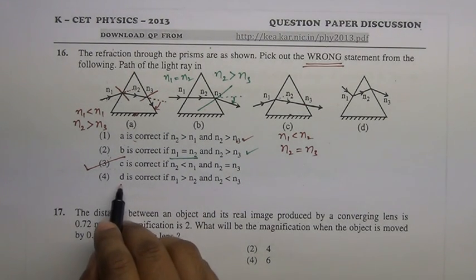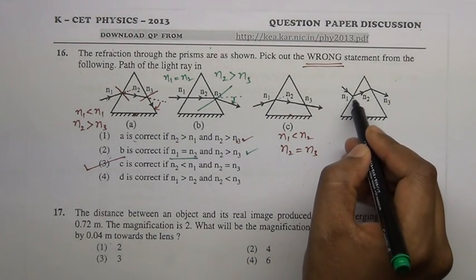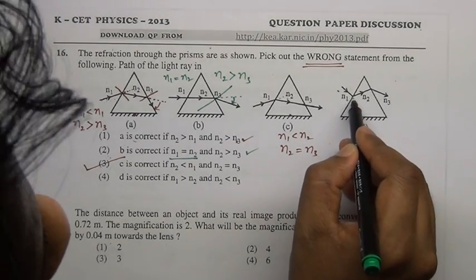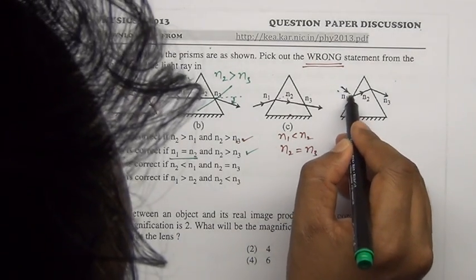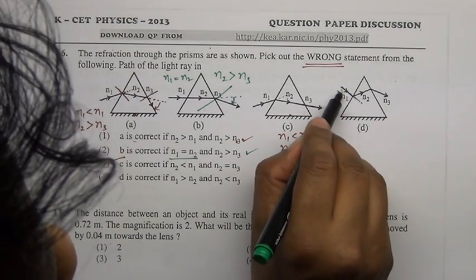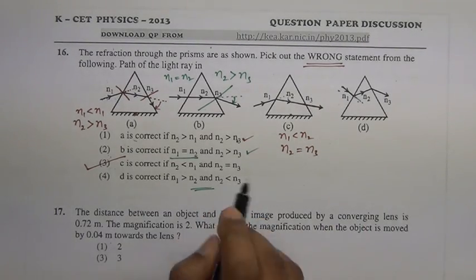Let us check D also. So the fourth option. In D, the light, this is the normal, approximately normal. So actually it is not clear whether it is along the normal or not. So let us omit this. Let us not discuss and waste time.